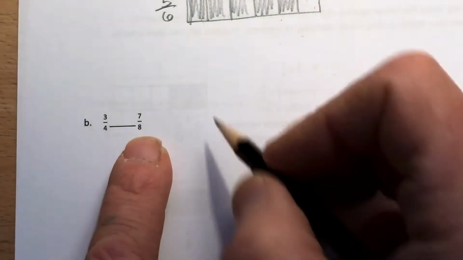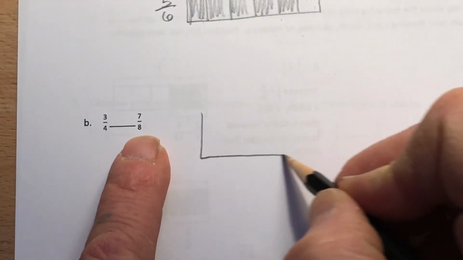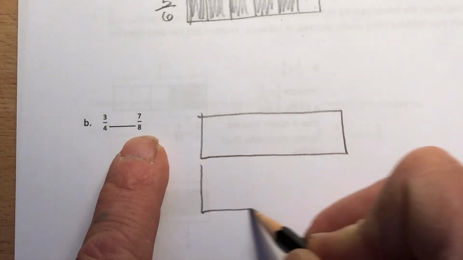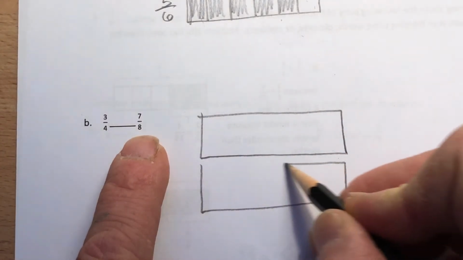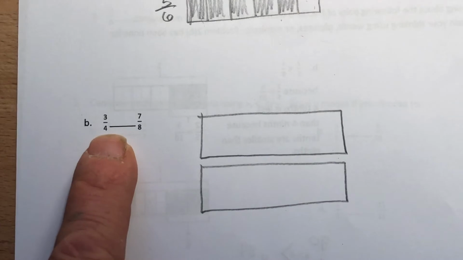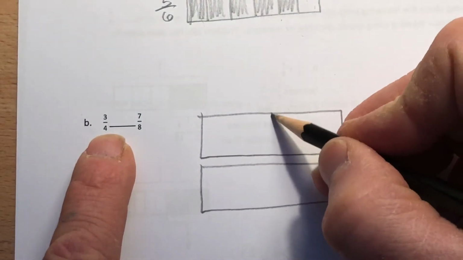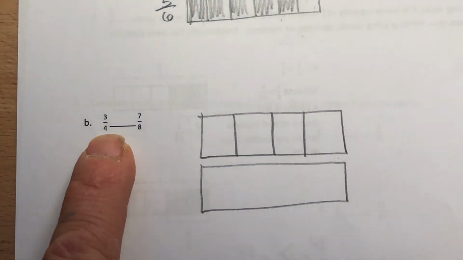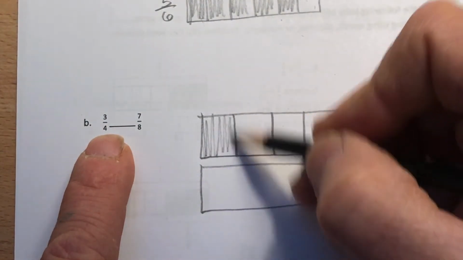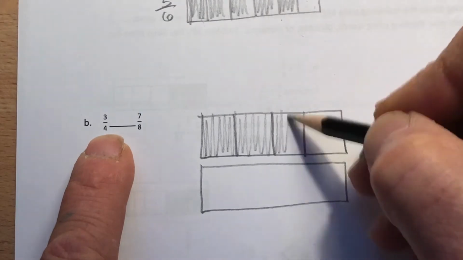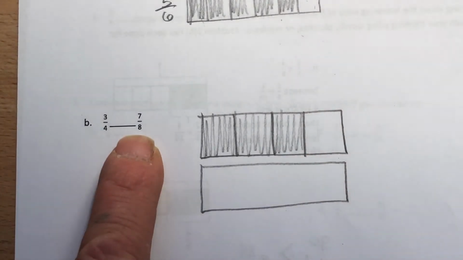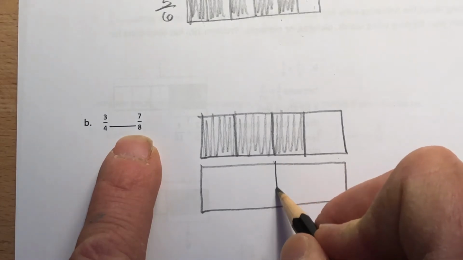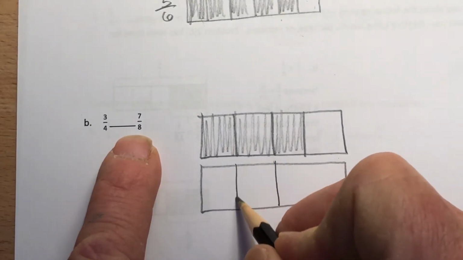3/4 and 7/8. So I'm going to make 2 rectangles the exact same size. Okay? First one I'm going to make 3/4. So I'm going to cut this into fourths down the middle. There. And shade in 3. This one I'm going to make into eighths. So again, I'm going to draw this. These are related facts. So down the middle, half and half.